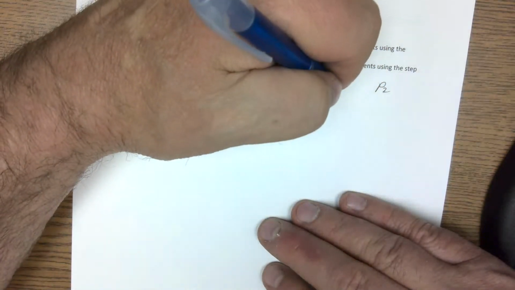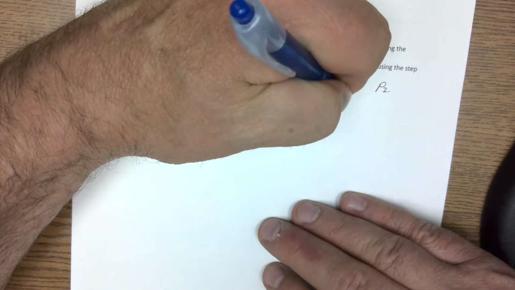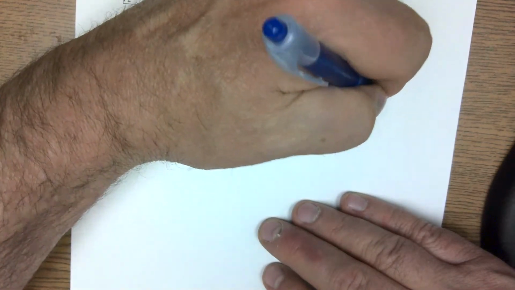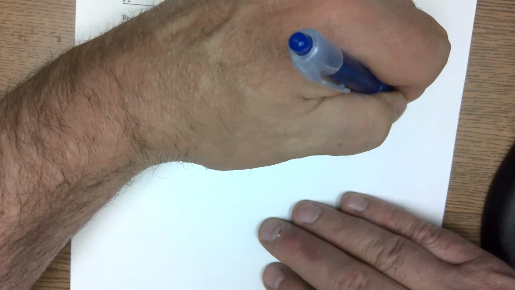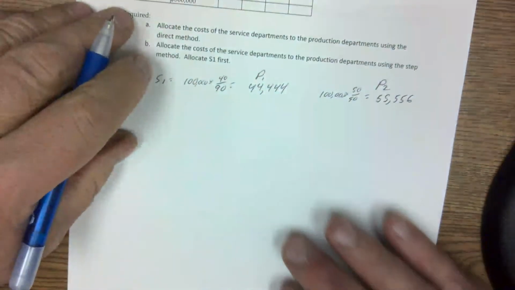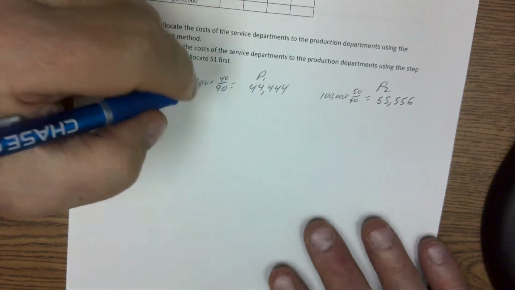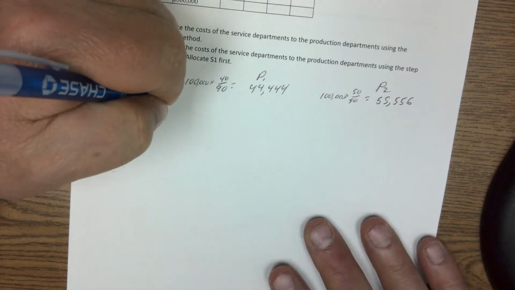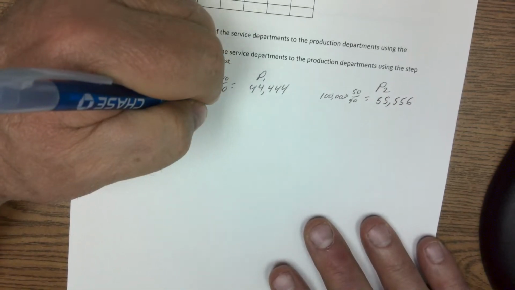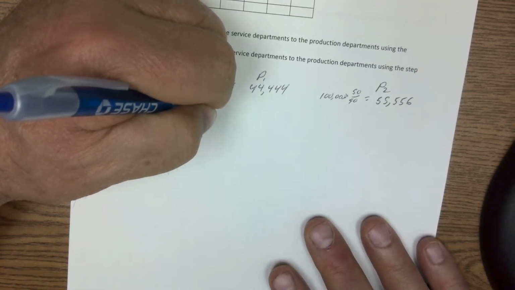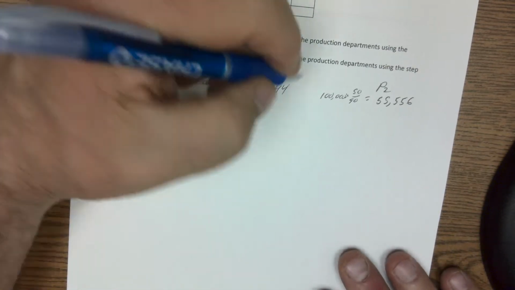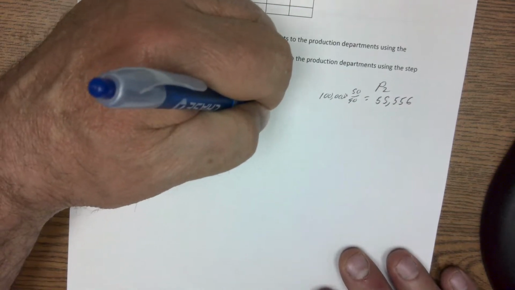And then S1 here is going to be 100,000 times 50 over 90. That's going to equal 55,556. Then we have to do the S2. That's going to be 80,000 times 55 over 80. And that'll be 55,000.